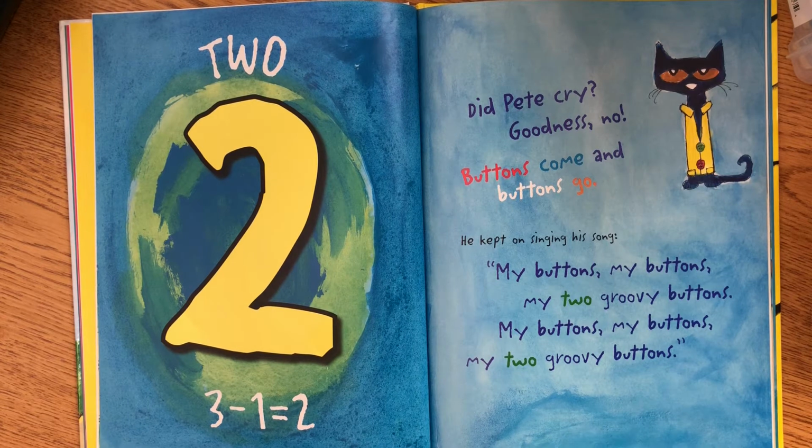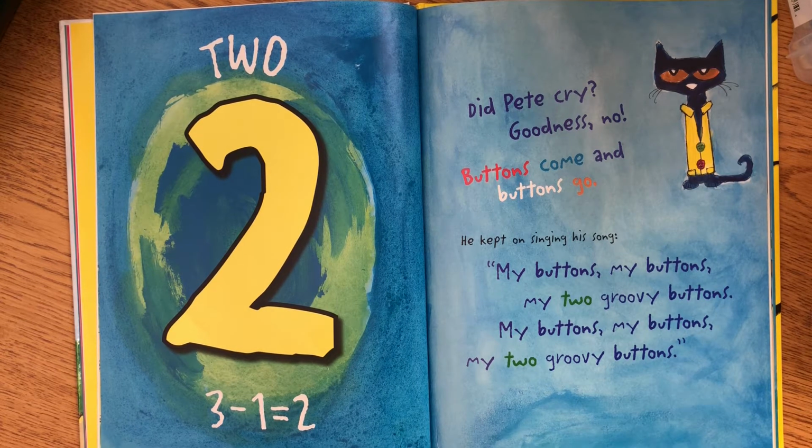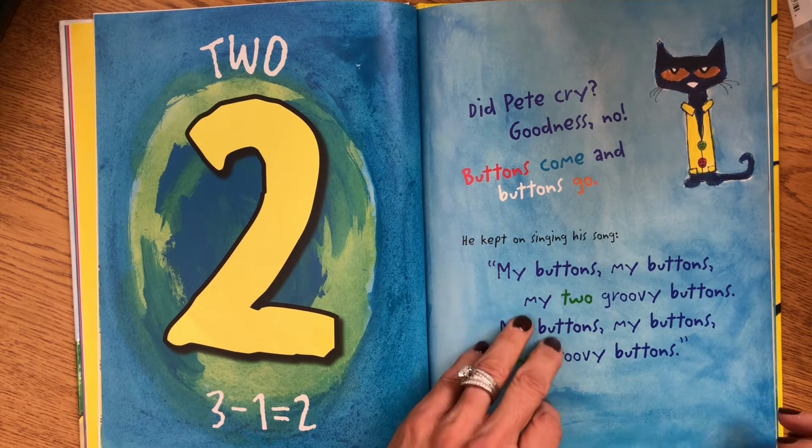Did Pete cry? Goodness, no. Buttons come and buttons go. He kept on singing his song. My 2 groovy buttons. My 2 groovy buttons.